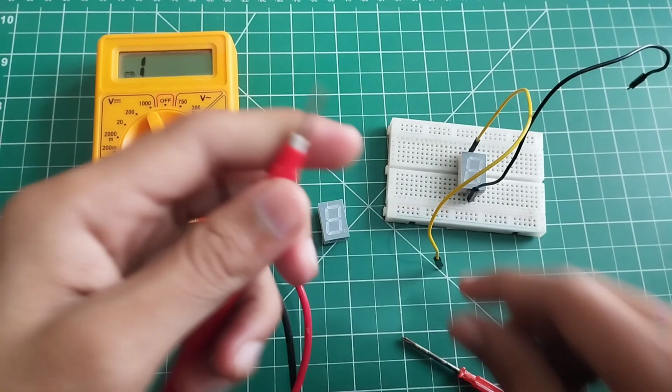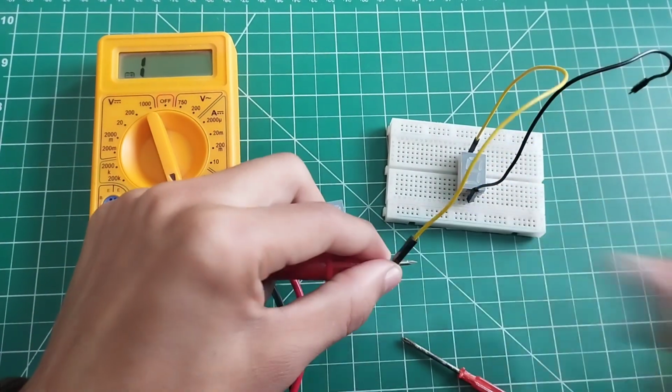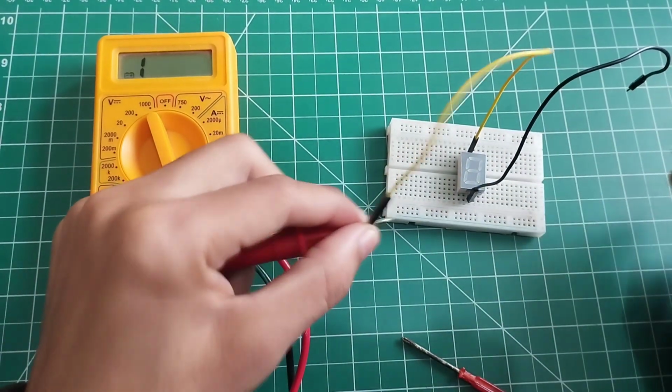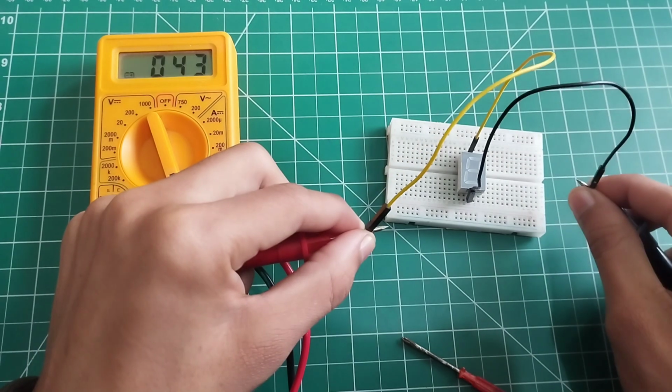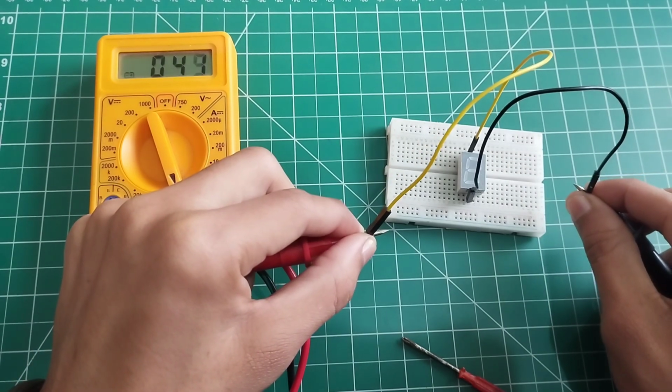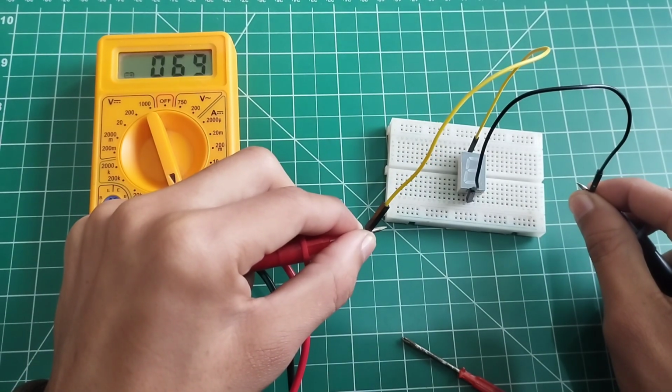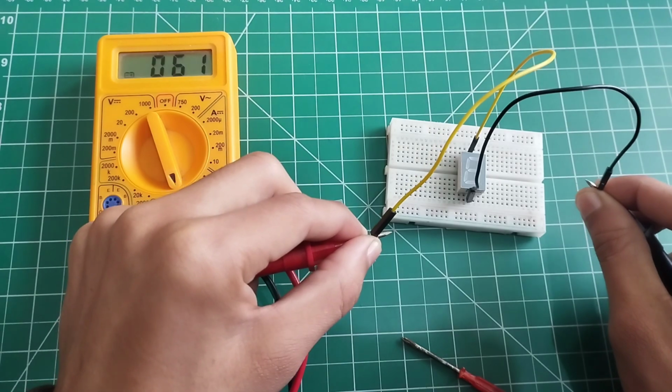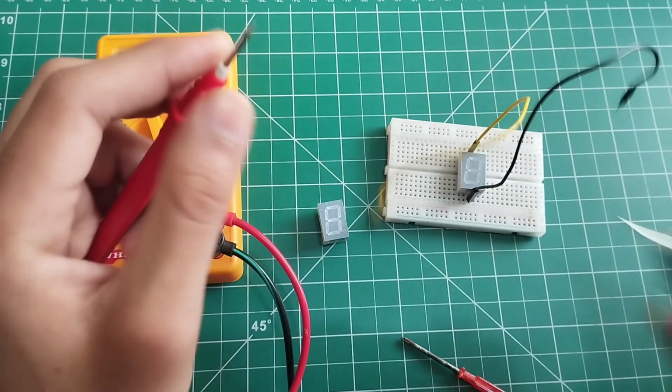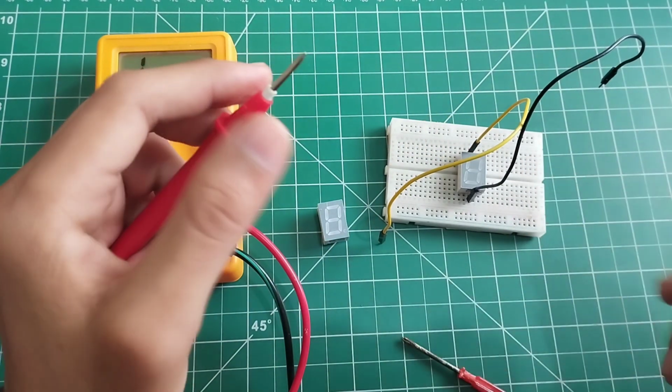So I am going to touch the probes of the multimeter to these wires and you will see the buzzer will beep. Right? I hope you can hear the sound. So this proves that the middle terminals of the 7 segment display are connected to each other.